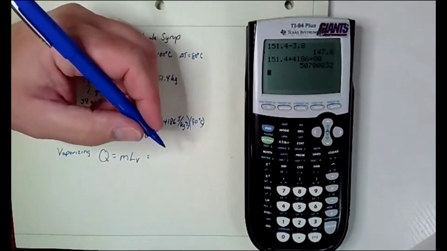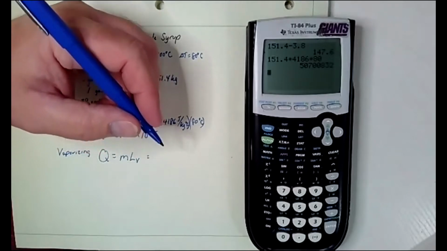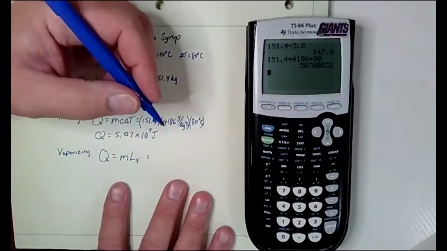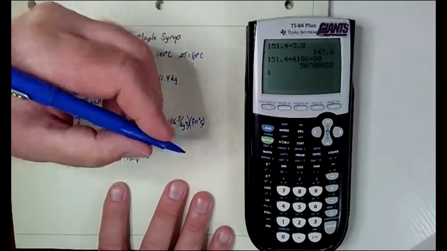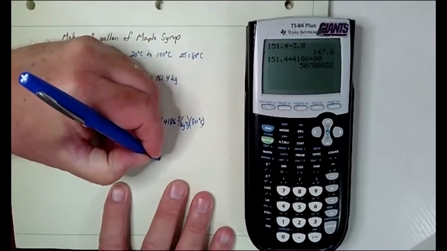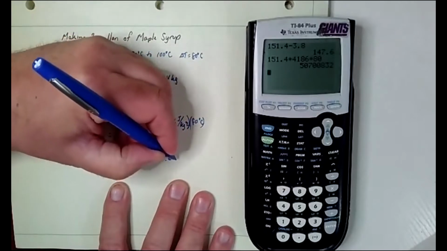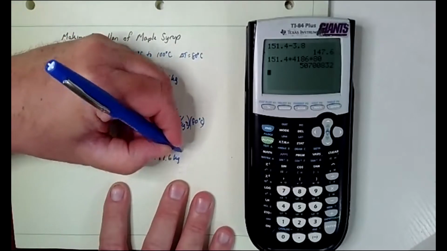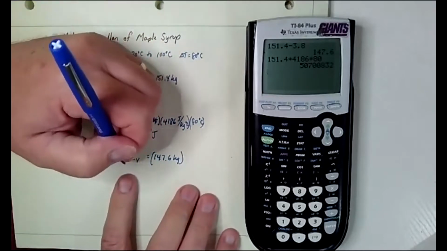So we'll write down the mass again. Now we're just going to vaporize 39 gallons. So that's 147.6 kilograms. I'm going to keep the units in this time. And then the heat of vaporization.